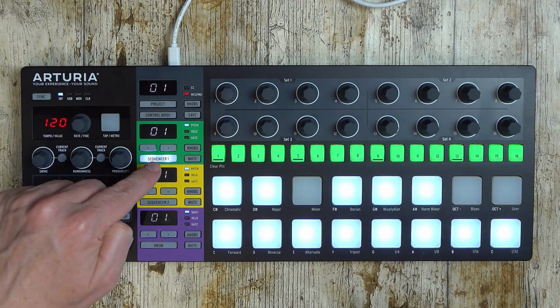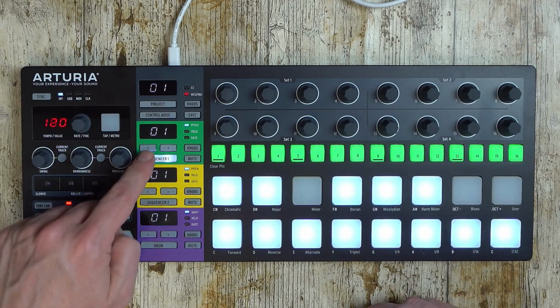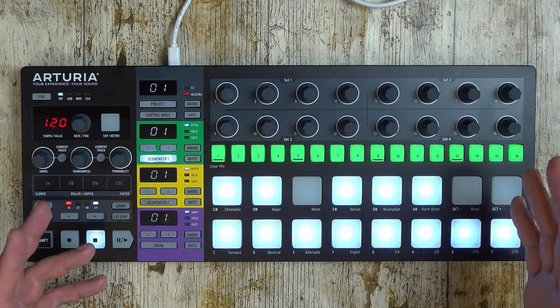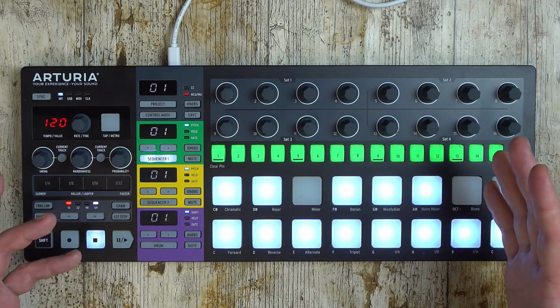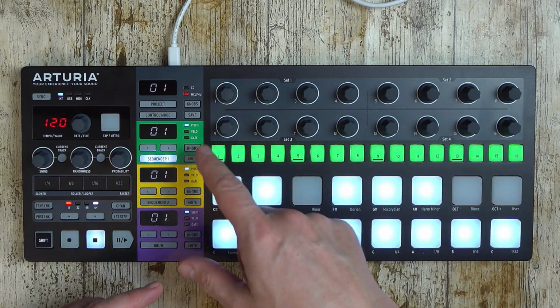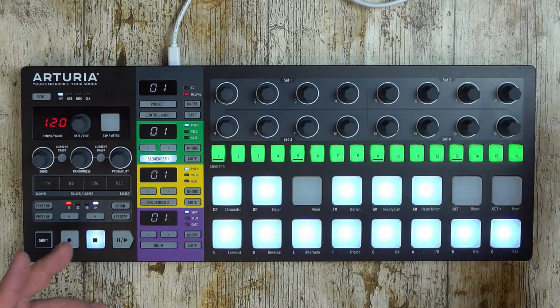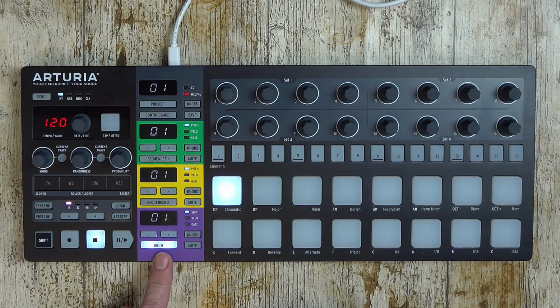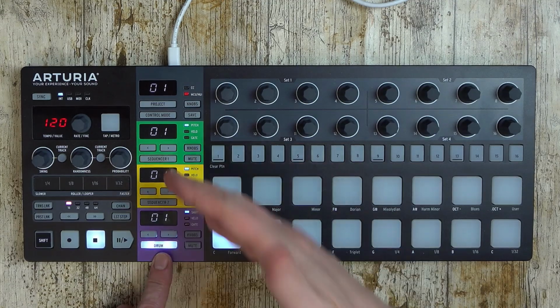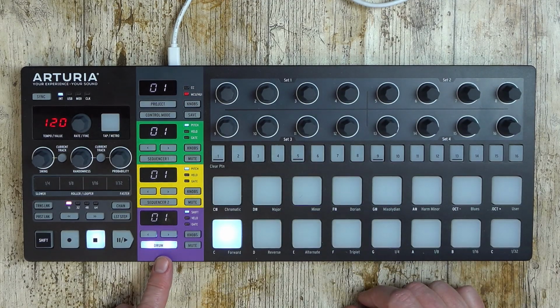So speaking of which, coming down we've got 3 separate sequencer channels. 2 are dedicated to more of a chromatic scale. So these are really designed to sequence external synthesizers, and then at the bottom we've got a dedicated drum channel as well. And again, we're going to look at all of these in a bit.